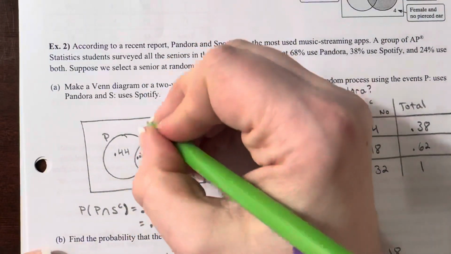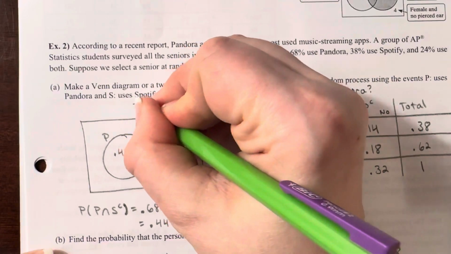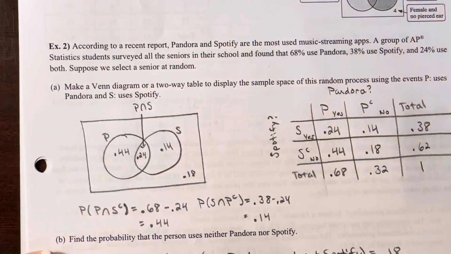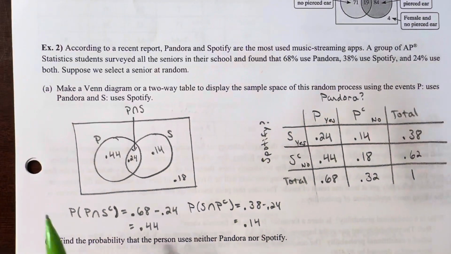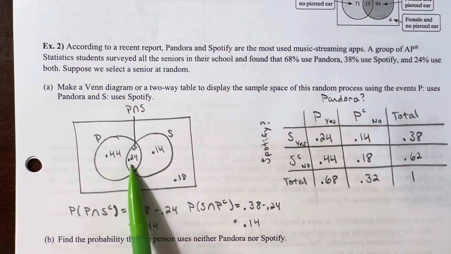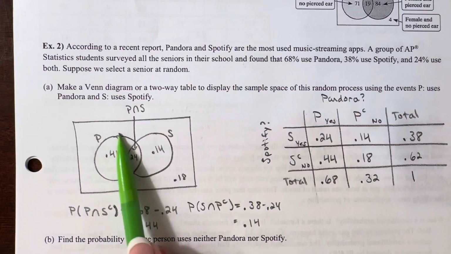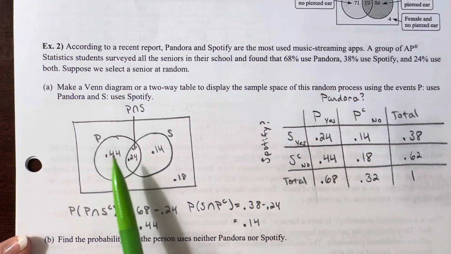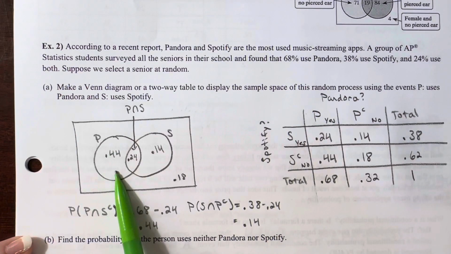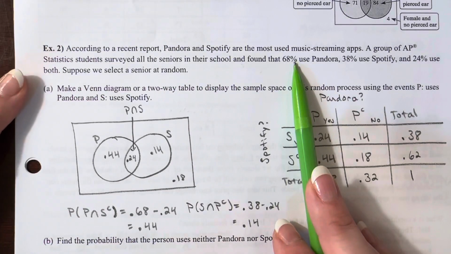Now, this part right here represents Pandora and Spotify. And 24% use both, and 24% as a decimal is 0.24. That's why I have 0.24 in this intersection. Now, this entire circle right here needs to be all of the people who use Pandora. So the intersection and the space outside of the intersection has to add up to 68% that use Pandora.